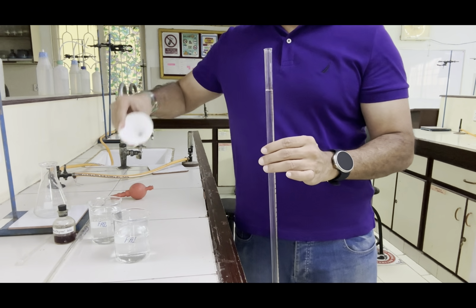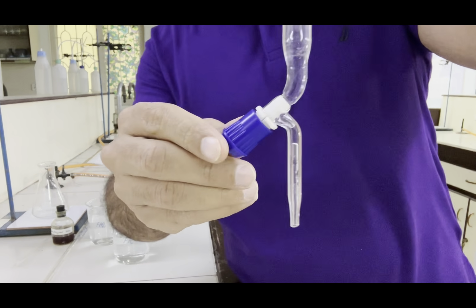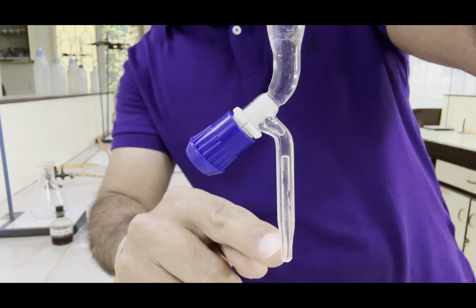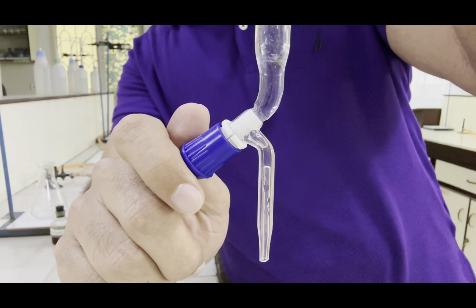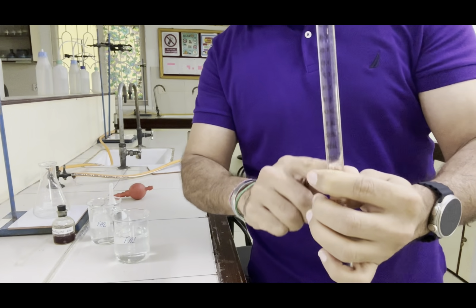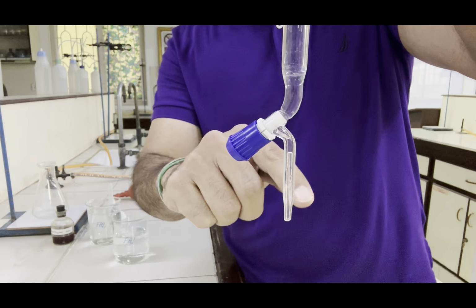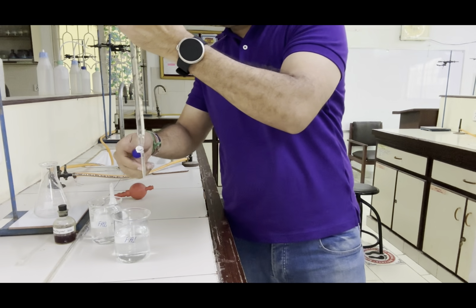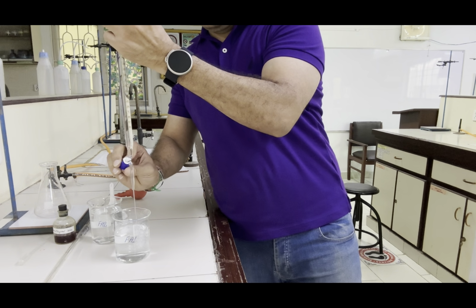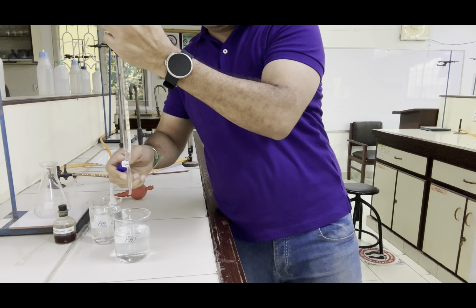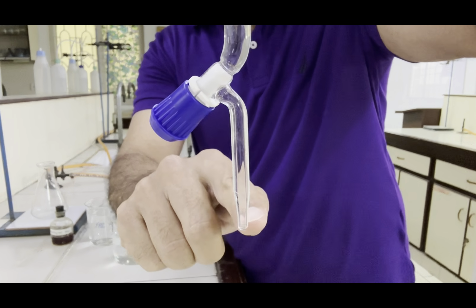Burette is not yet filled. Why? Because if you look at the bottom end of the burette, this column needs to be filled also, because once you open this tap, this liquid will first go here. So this needs to be filled also. So let's open this first to remove the air from here. Open it first and then close. It means this column is now filled with the solution.